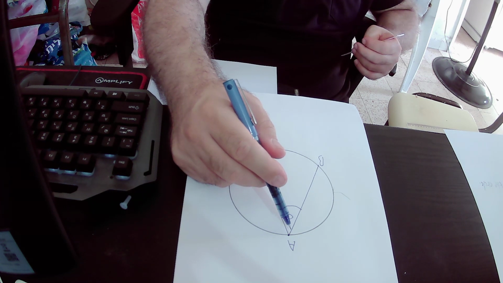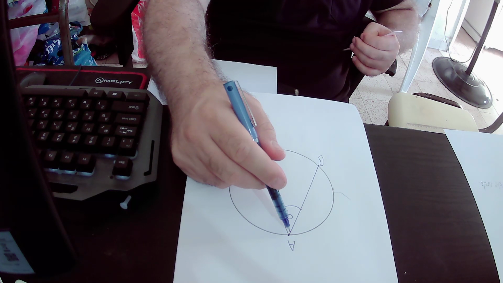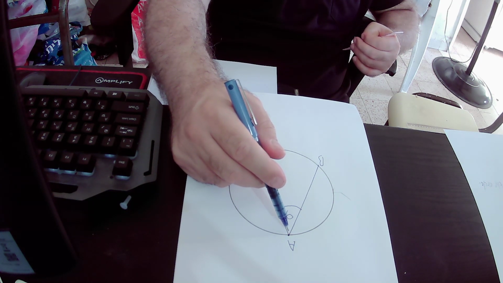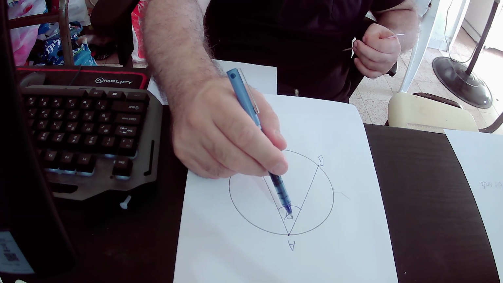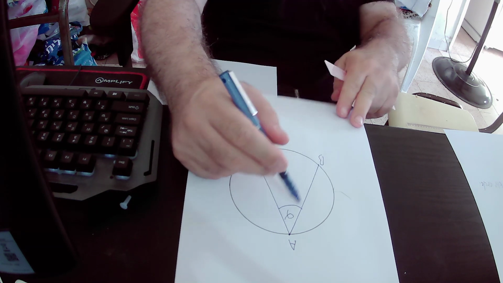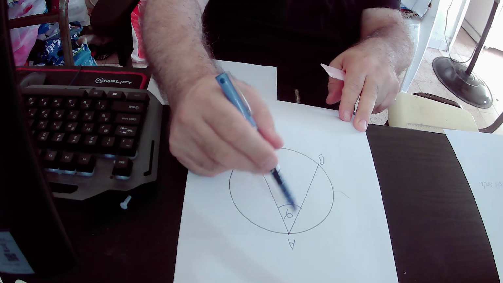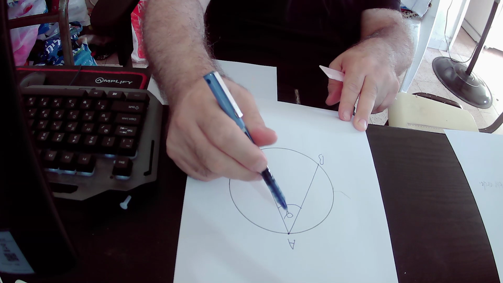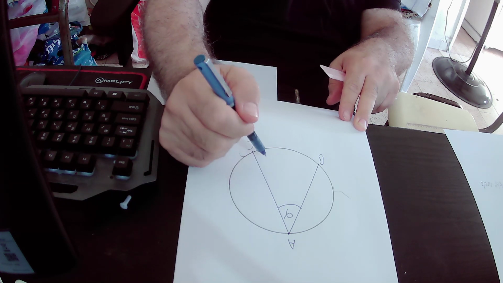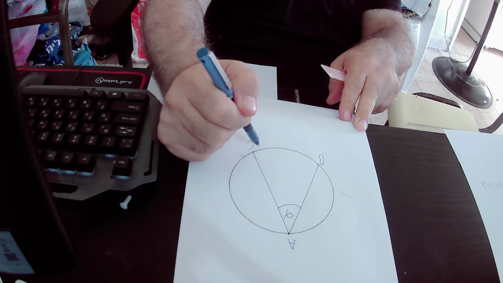Okay, point A, that is the vertex of angle alpha, is also a point on the circle, and also curve AB of angle alpha is a chord in the circle, and also curve AC of angle alpha is a chord in the circle.